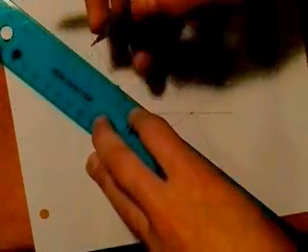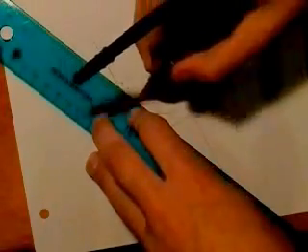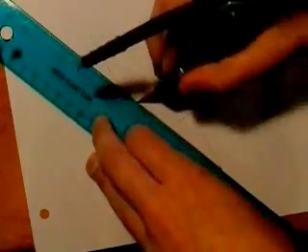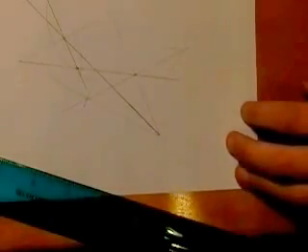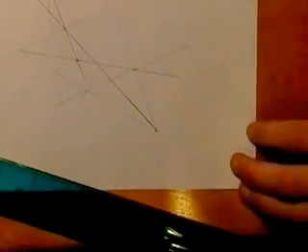And then same over here, just with the other pieces of the triangle. Opposite vertex. There we go. And then those intersect right here, which gives us the centroid. Now that we have the centroid and the circumcenter both found, next is the orthocenter.